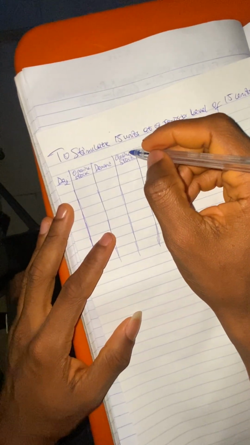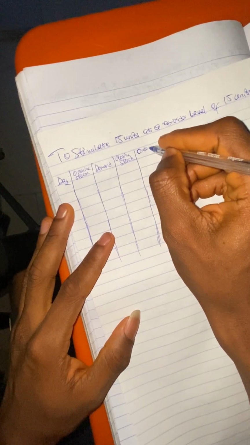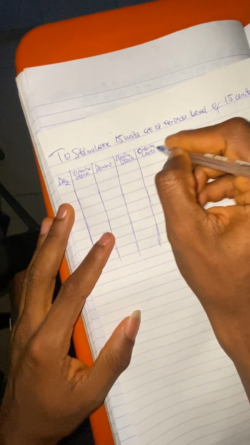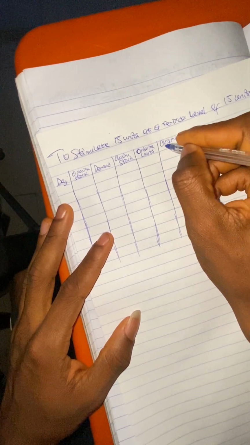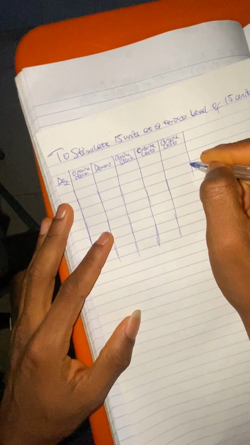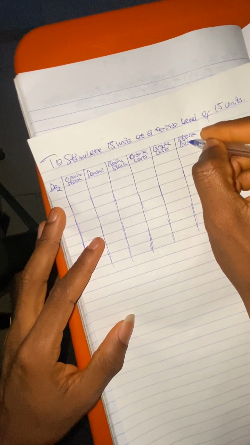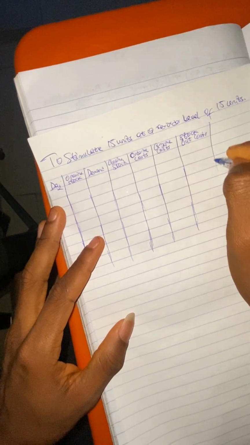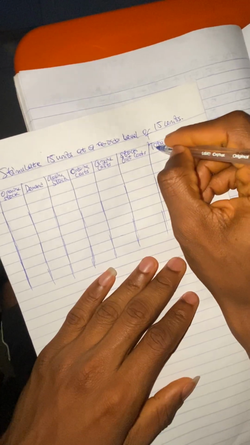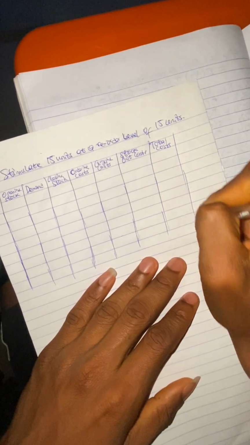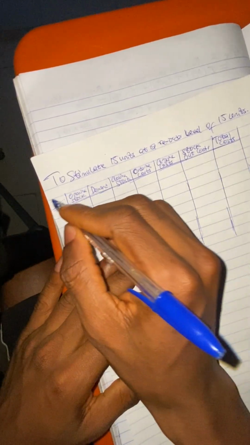Then the next will be our ordering cost, then our carrying cost, right? And then our stock out cost, and then our main output variable is the total cost, right? Okay.